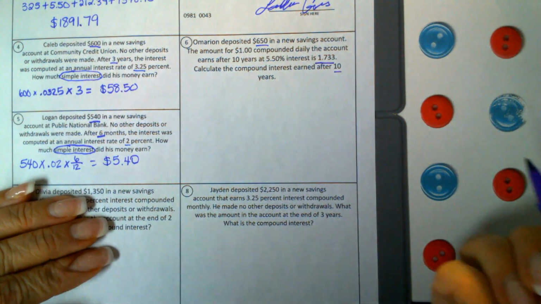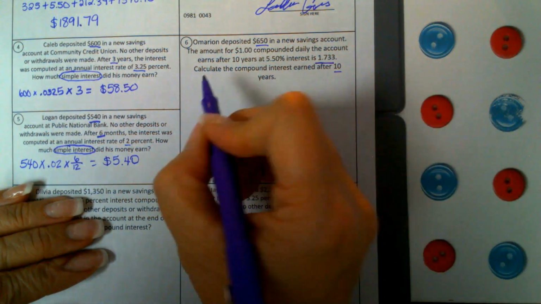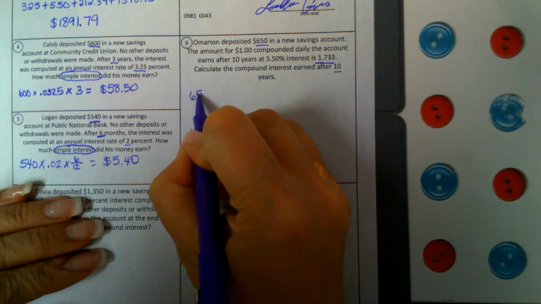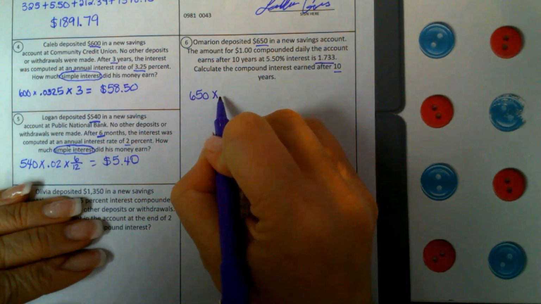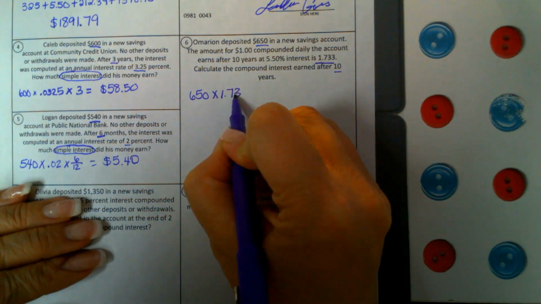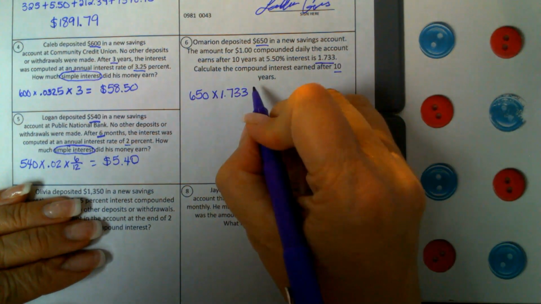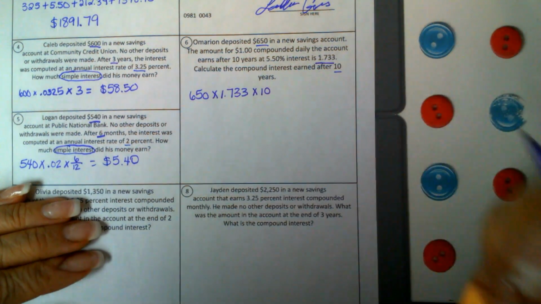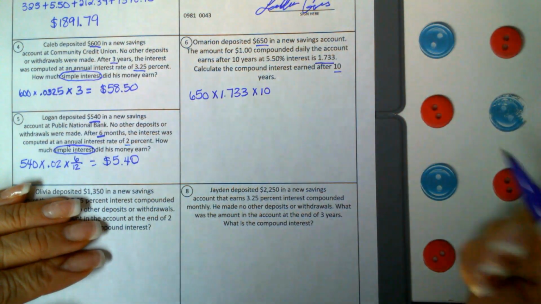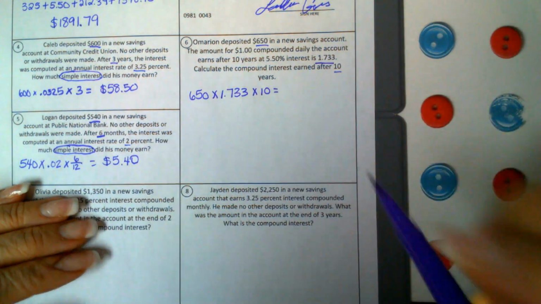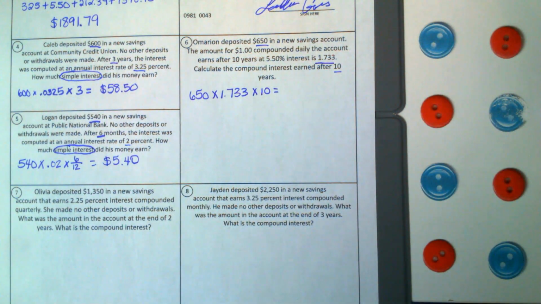All right. Okay, so we are going to do 650 times 1.733, because that's that number that we multiply by, and then the time times 10 for 10 years. All right, that's not going to give us our answer, but that's going to give us the next step.